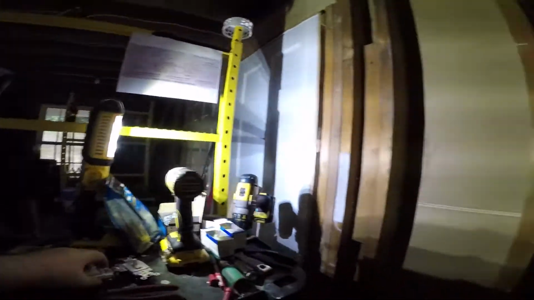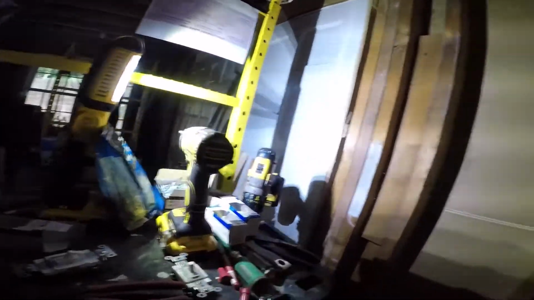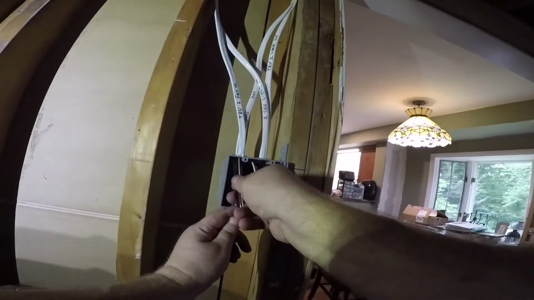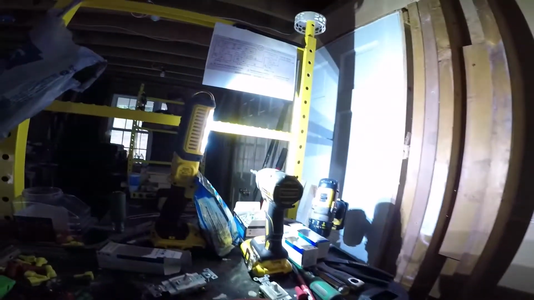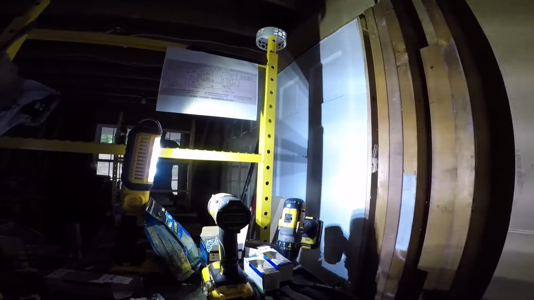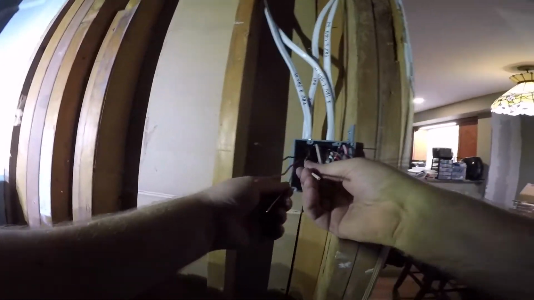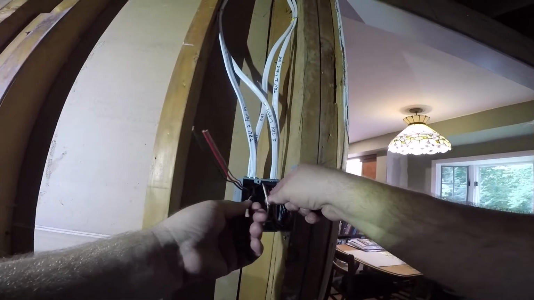So the 4-way switches have 4 screws and a ground. Alright, let's use this one first. So this is the in. So the in's going to go on the top. First things first, let's tie all the whites.